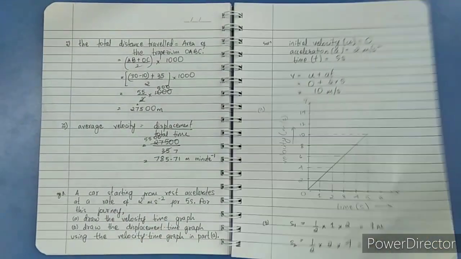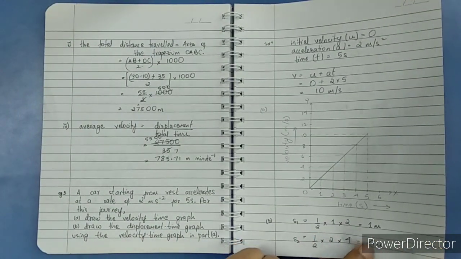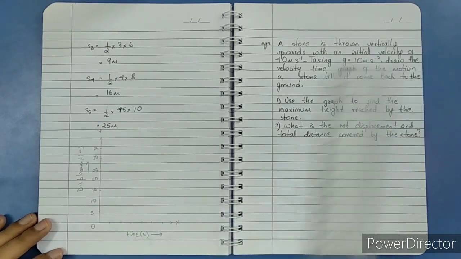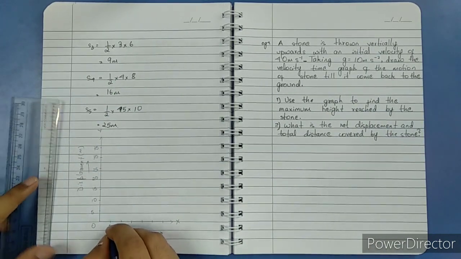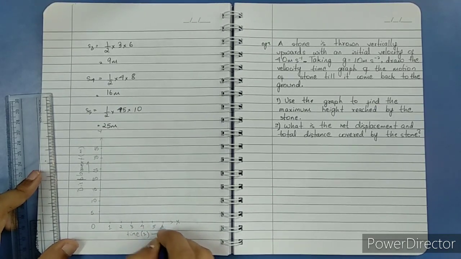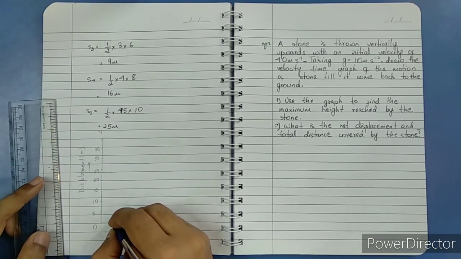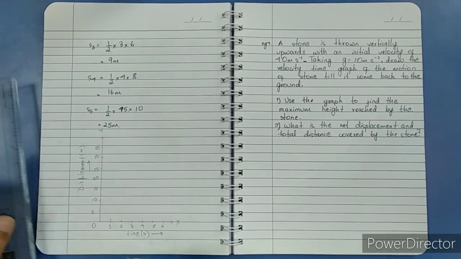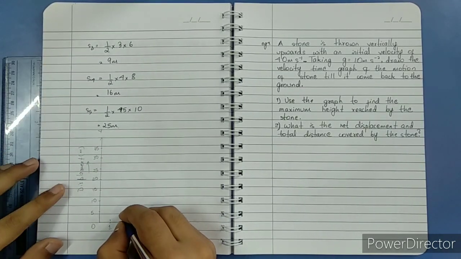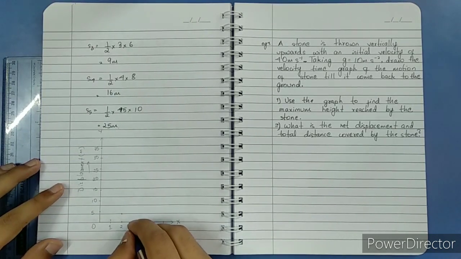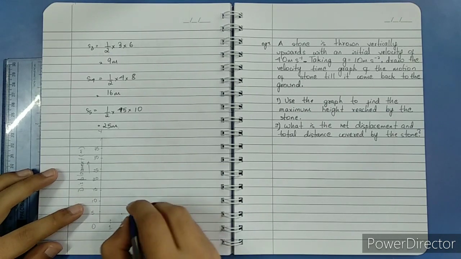So in 1 second it covered 1 meter, then 4 meters. So time 1, 2, 3, 4, 5, 6. In 1 second it was just 1 meter. We'll just plot them first. In the second it was 4 meters, so this will be somewhere about here. Third second we have 9 meters.